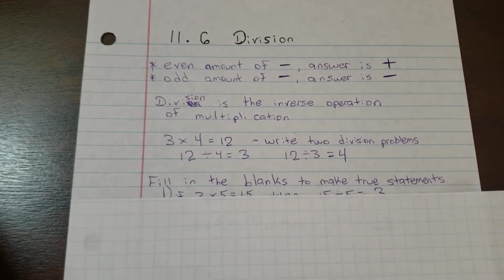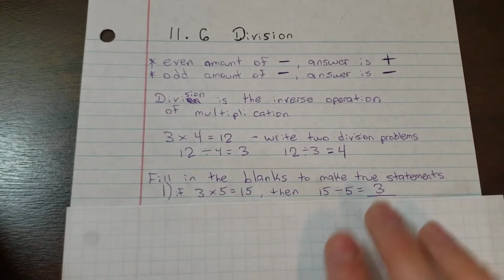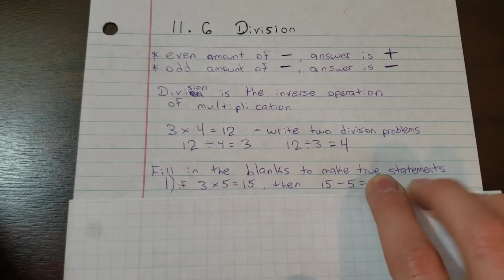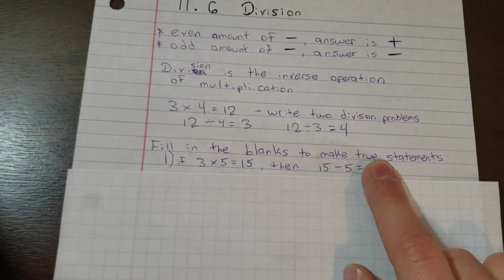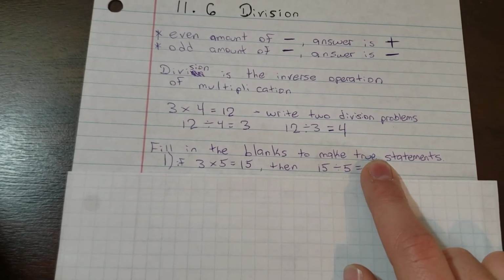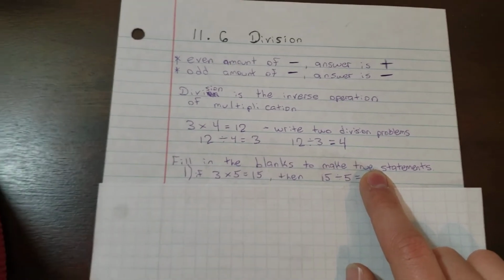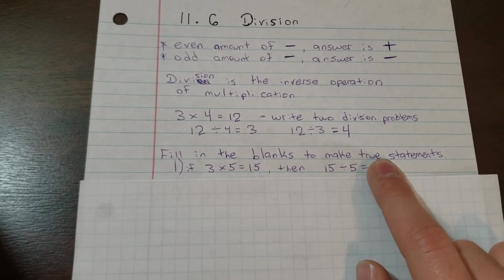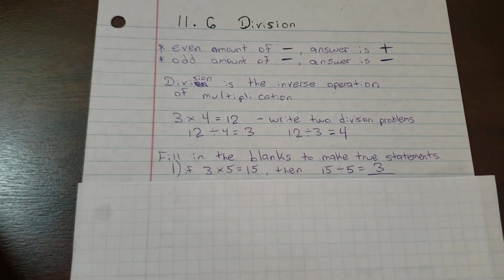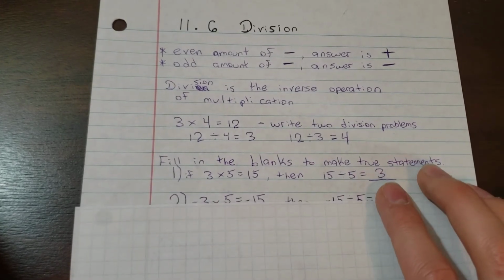Fill in the blanks to make the statement true. Again, a lot of our homework, quiz, and test is going to look something like this. If 3 times 5 equals 15, then 15 divided by 5, well, what's left there? 3. Easy money, right? Okay.